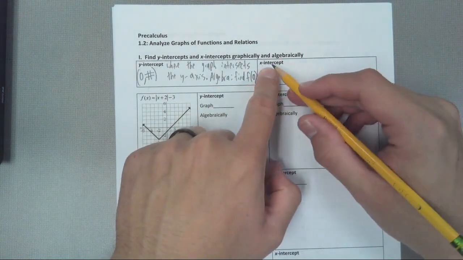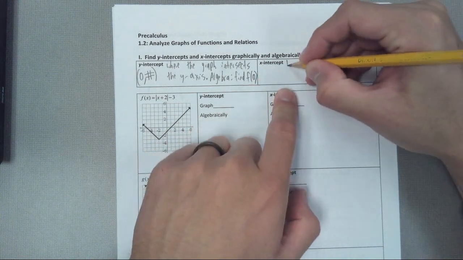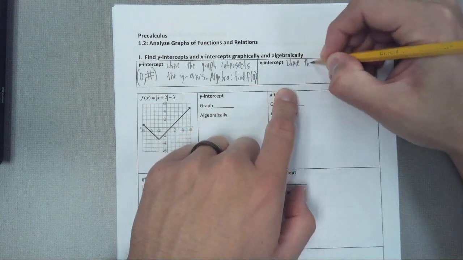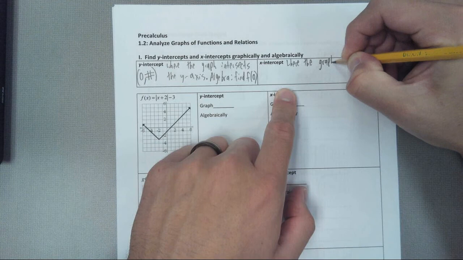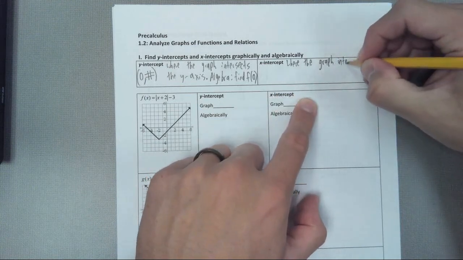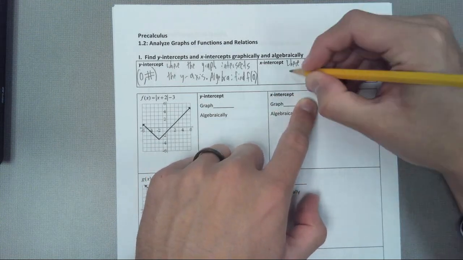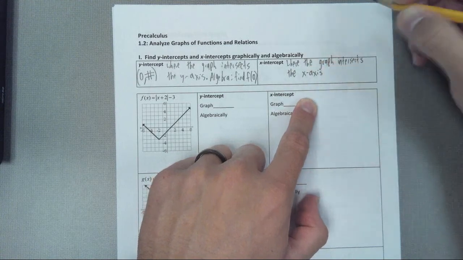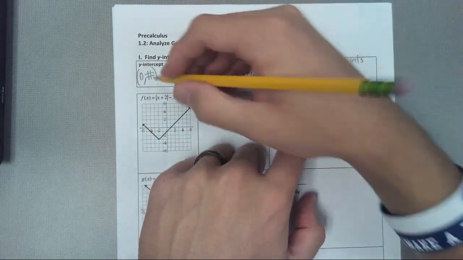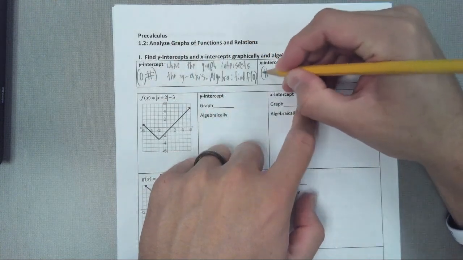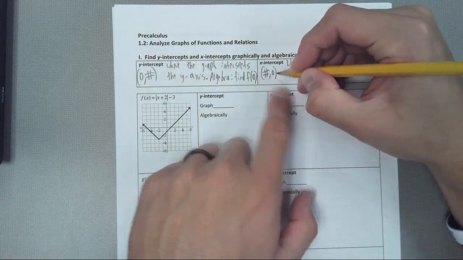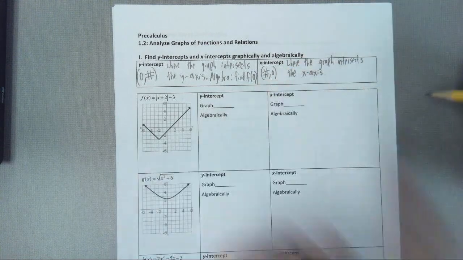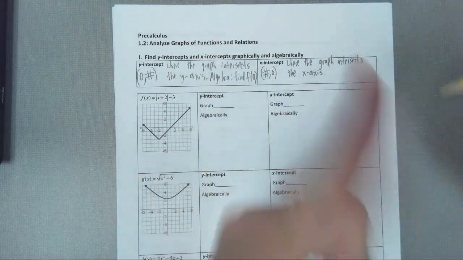The x-intercept is similar, where the graph intersects the x-axis, as we did over here. This time you're going to have a number first, and then 0. Don't get too confused.